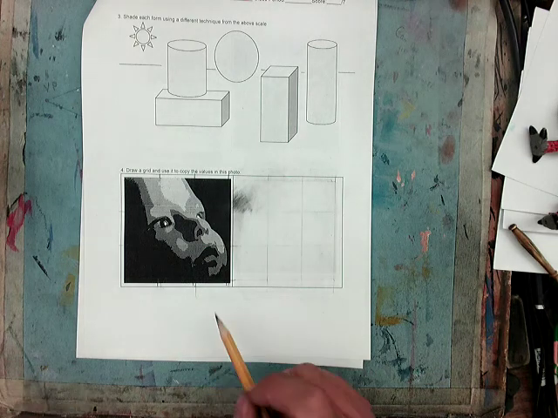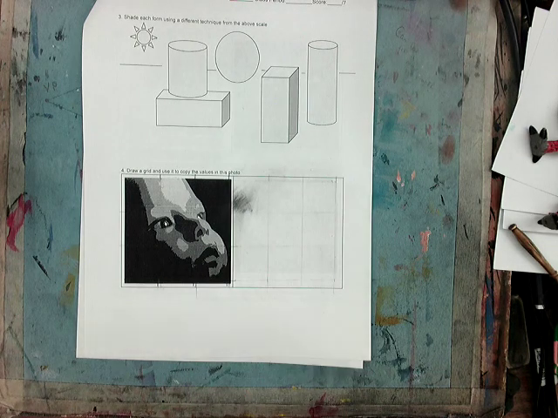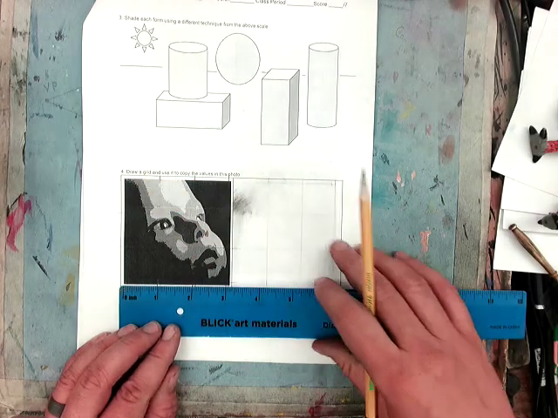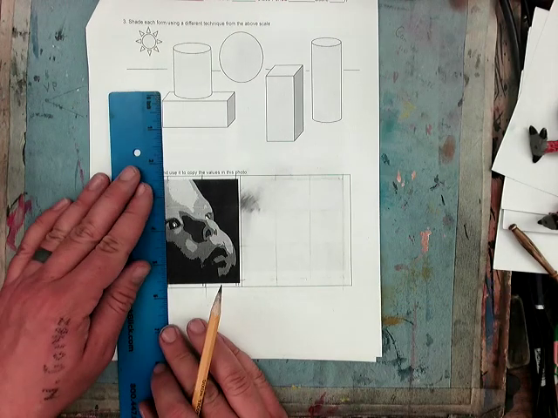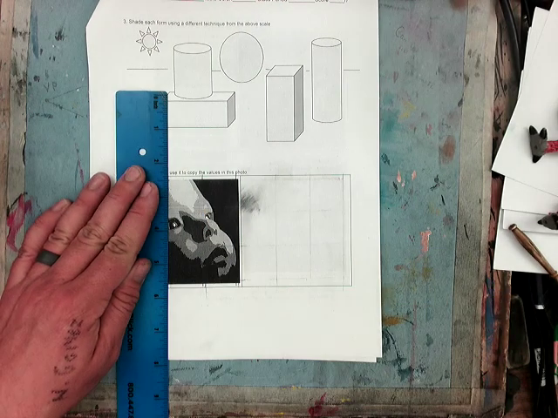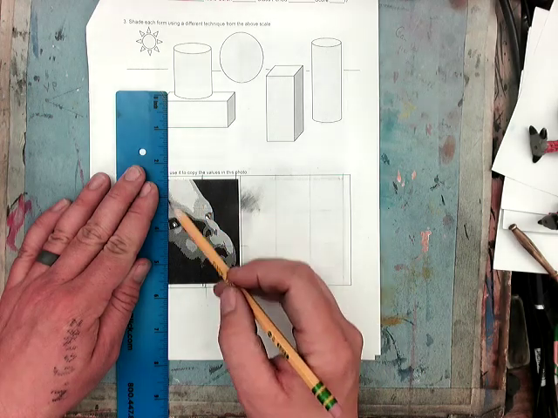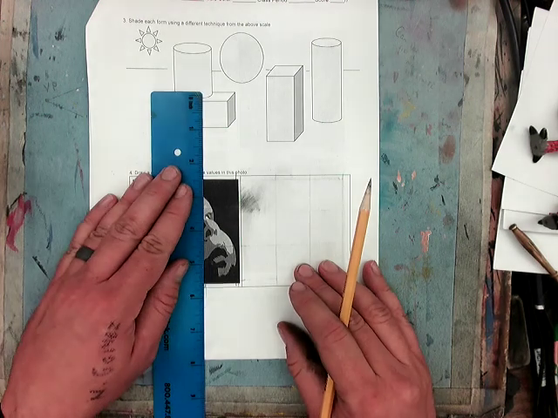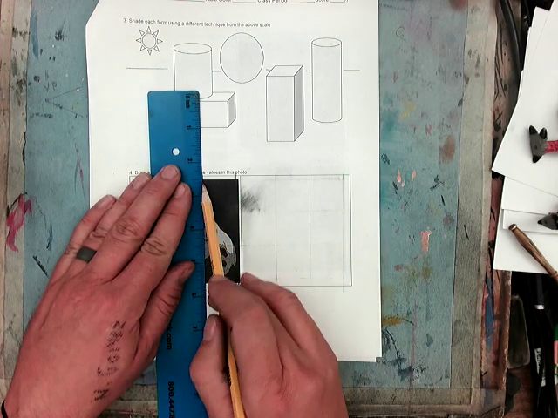I mark every inch. I want to mark on the bottom and the top. I want to make sure that I line up my 0 with the edge of the drawing so that everything lines up and I have straight lines. If I mark the top and the bottom when I'm making a grid and then place my ruler so it's touching both marks, I should get a nice straight line. That's why it's important to mark both of them.